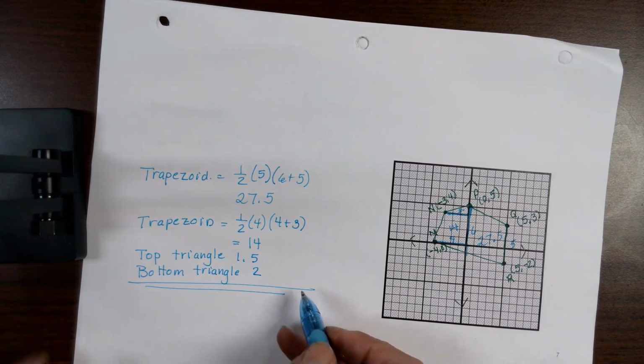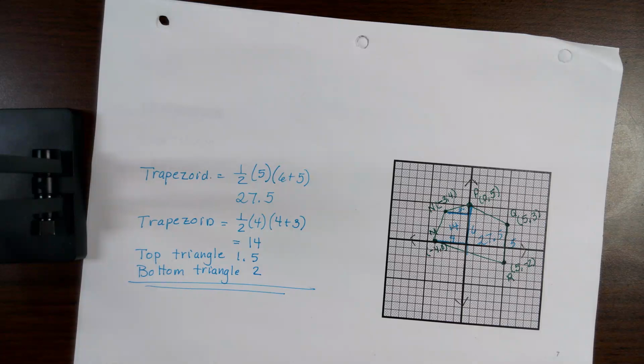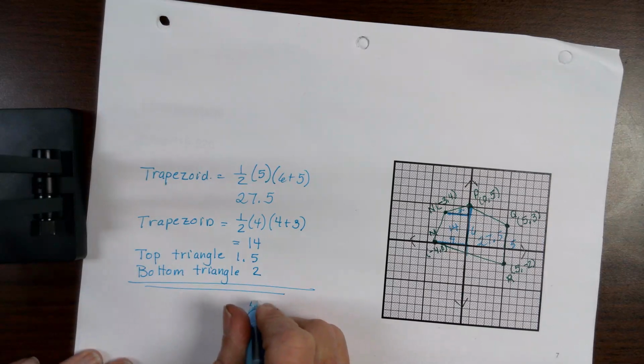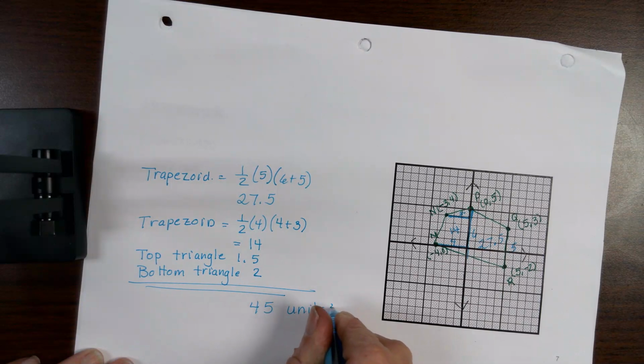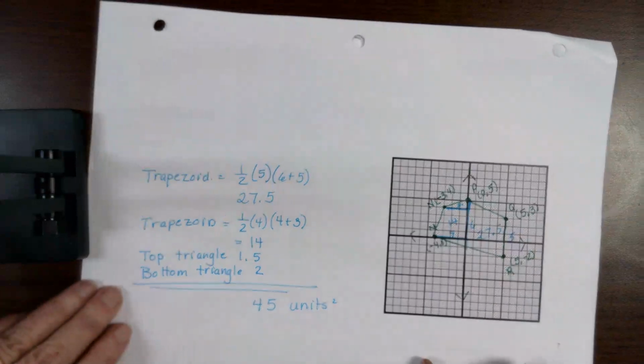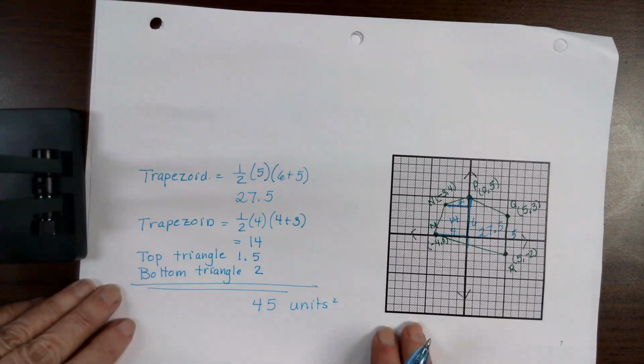So when I add all these together, I have 27.5 plus 14 plus 1.5 plus 2, and I'm going to get an area of 45 units squared. That would be this whole thing. So you had to divide it up into 4 parts.